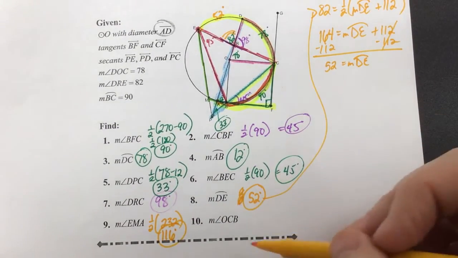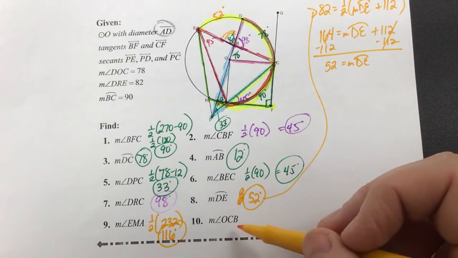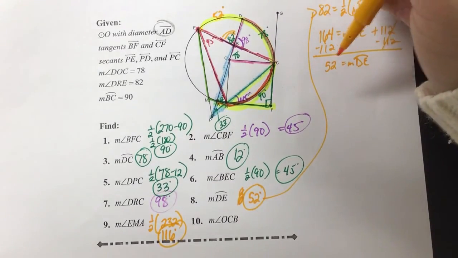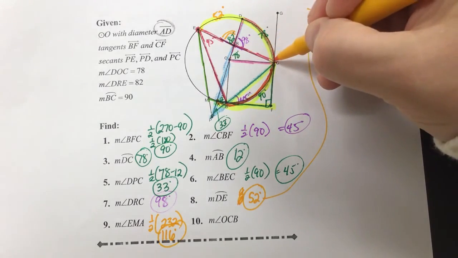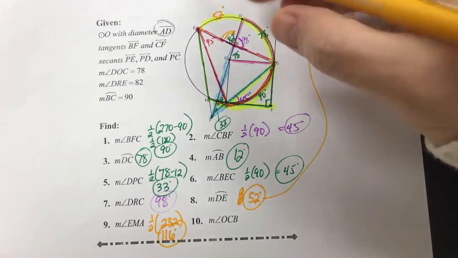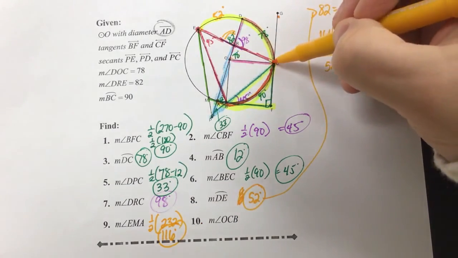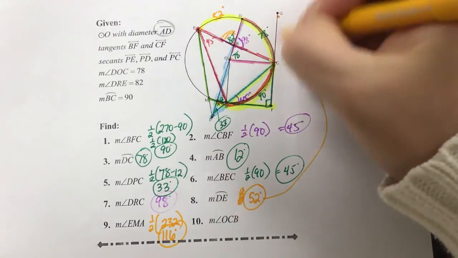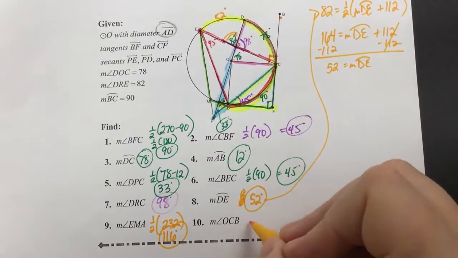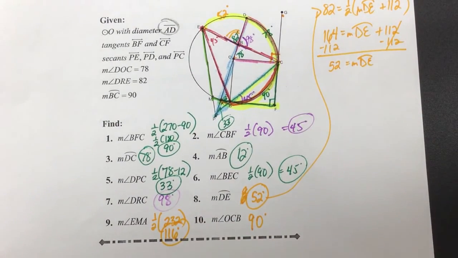And then finally, we are looking for angle OCB. Let's see if I can find it looking at the picture. Think about this: OC is a radius, and this is a tangent. Remember our theorems, a radius and a tangent are perpendicular. So that means angle OCB is 90.